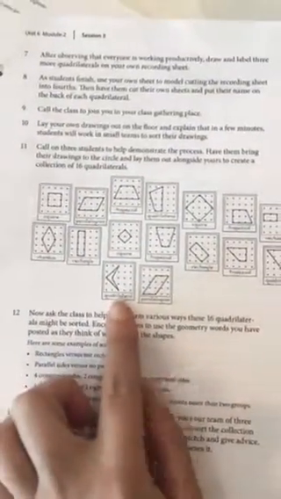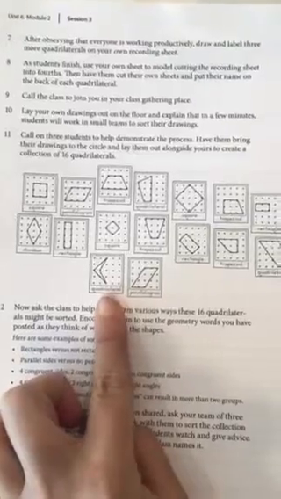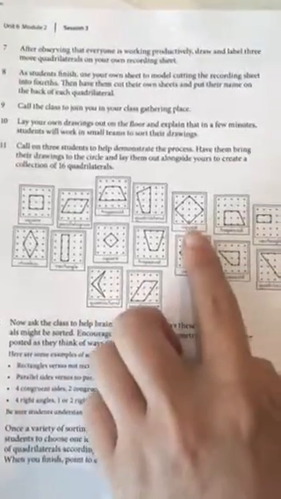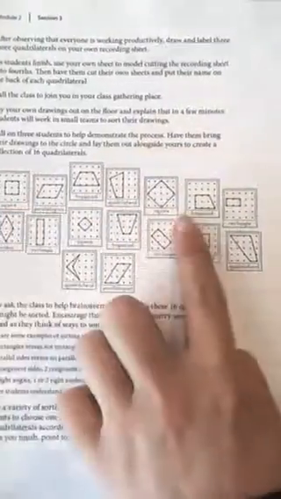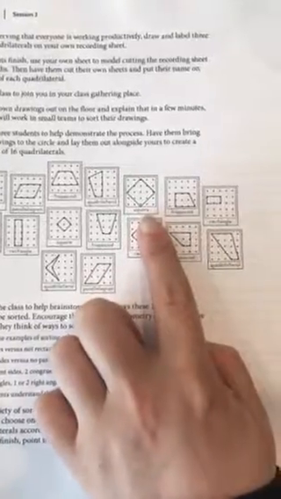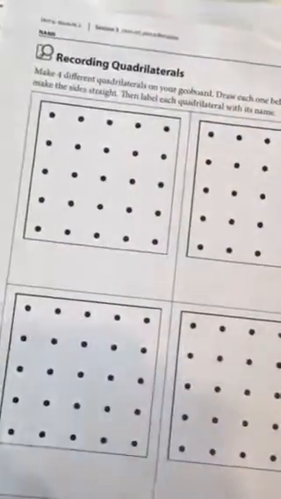So for example, this is a quadrilateral. We're trying to get them to be somewhat creative. For example, not just make a square like this, but also make a square like this. You will take all of your students' pieces, they will cut them in 4 and bring them to the carpet.